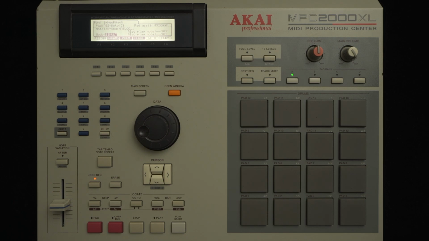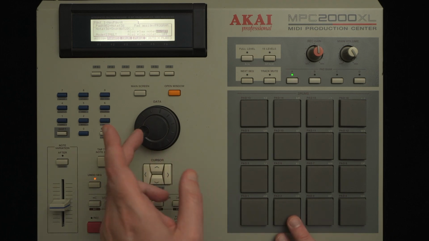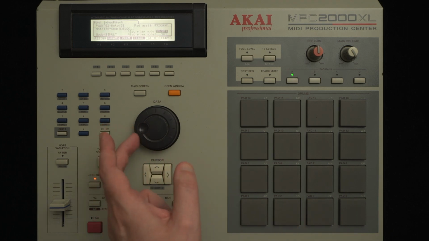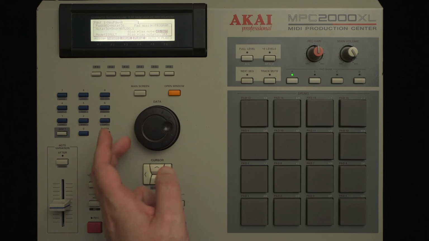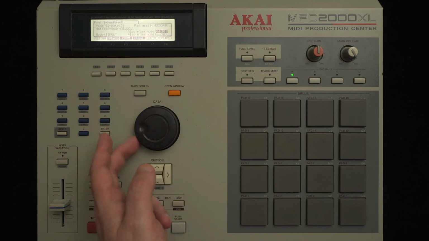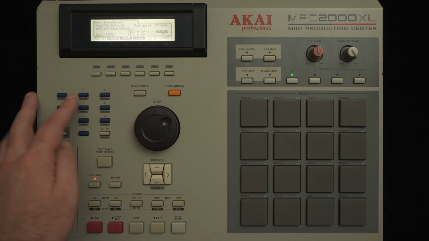Then you would select the note numbers of the sounds you have on other pads. Not the pad number, but the note number. So this is where the understanding of note numbers comes in handy. So that one's 82. If I go over to also play note, use the data wheel, put 82 in there, or use the keypad.